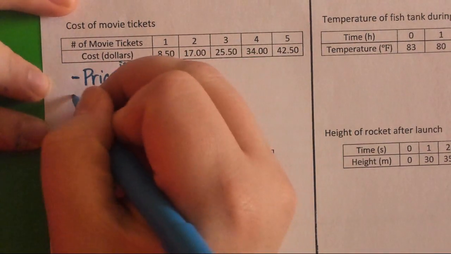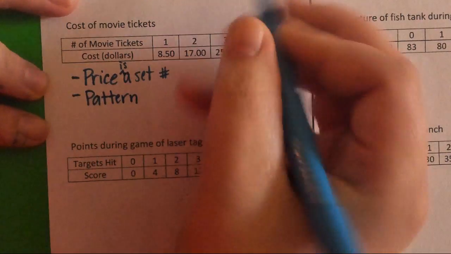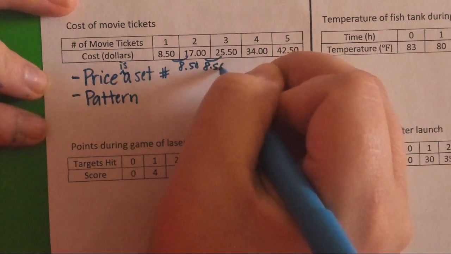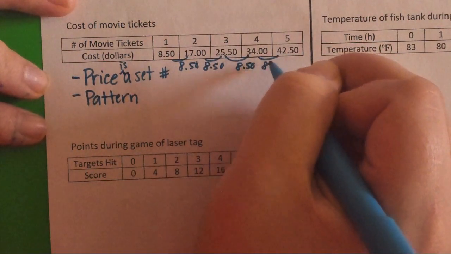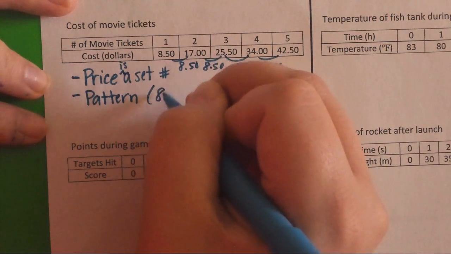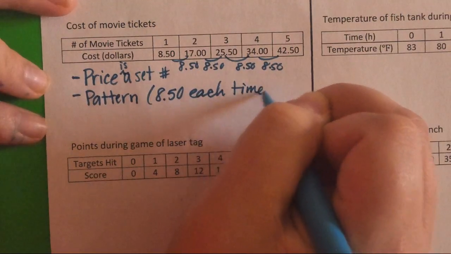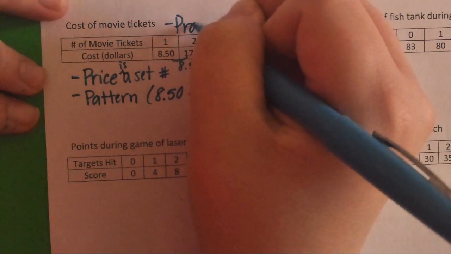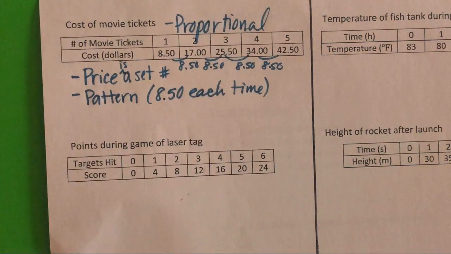Tell me the pattern. It goes $8.50, $17, $25.50. Okay, they're adding $8.50 each time. Say it again. Proportional. I like that. Set pattern person, add a point to your group, and proportional, add a point. Yes, table 4, you had your hand up.